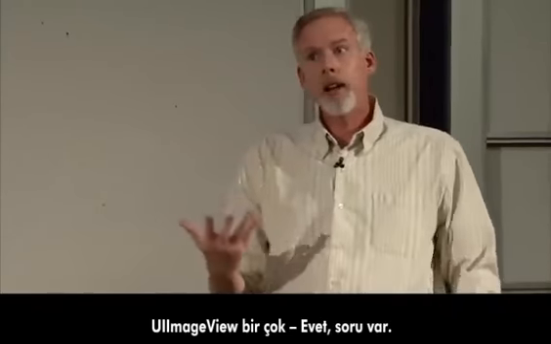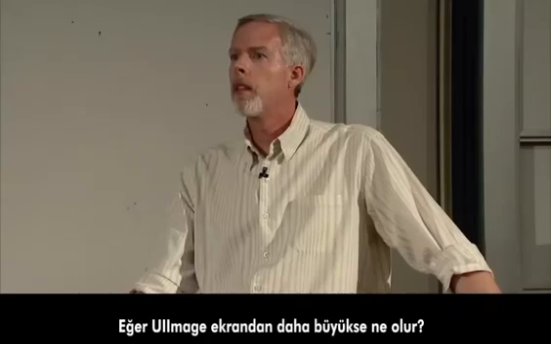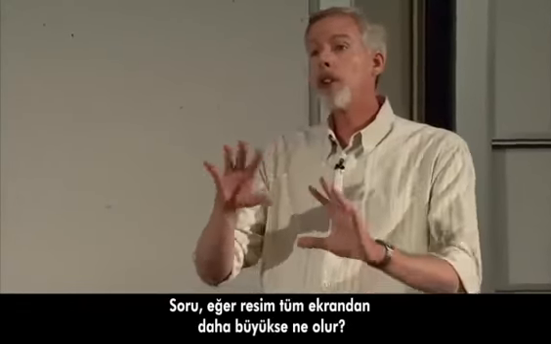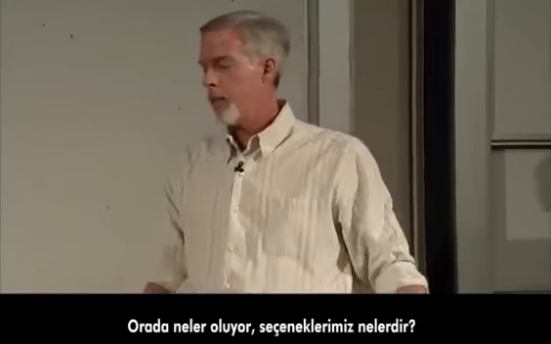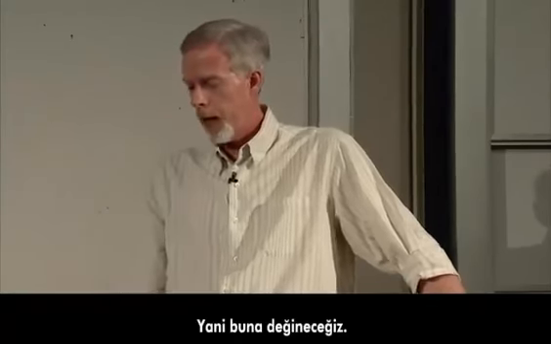UIImageView has a lot of other, question. What if the UIImage is larger than the screen? Then it'll get cropped. The question is, what happens if it's larger than the whole screen? Oh, we're going to talk about that at length in the demo today. What happens there, what the options you can do. So we'll get to that.